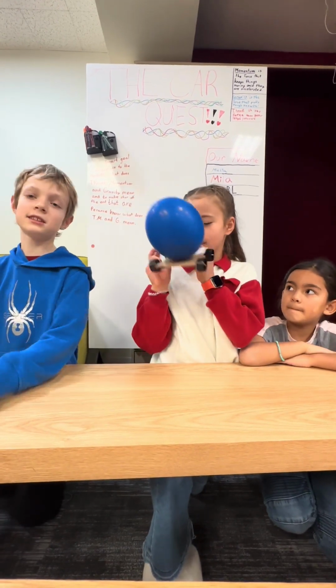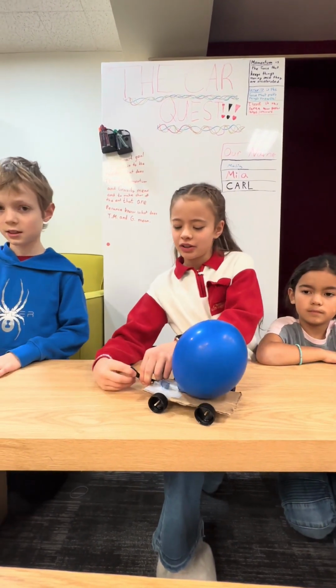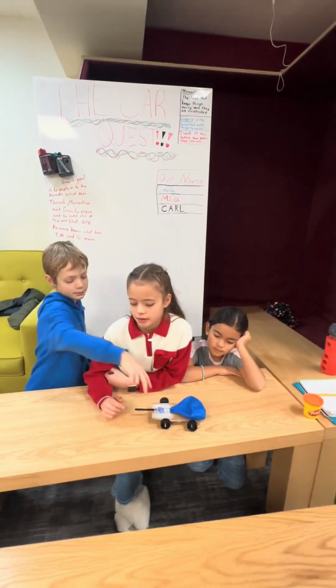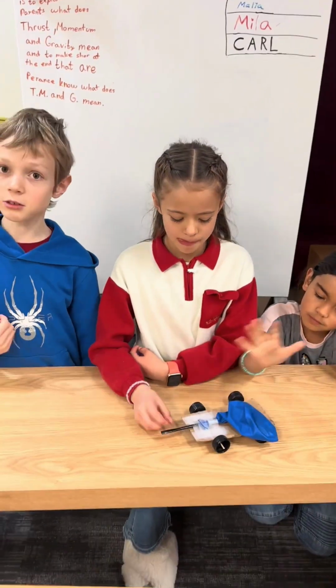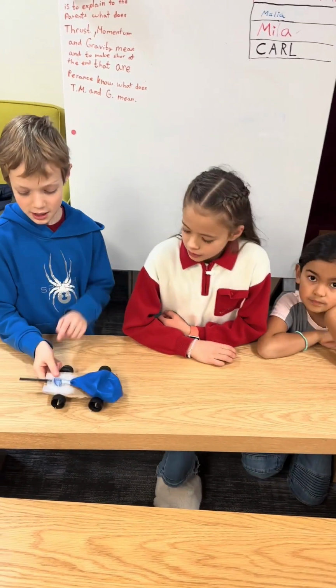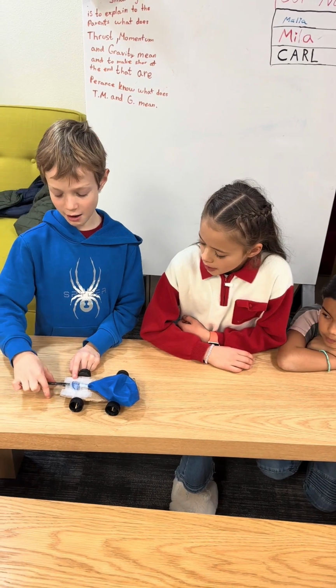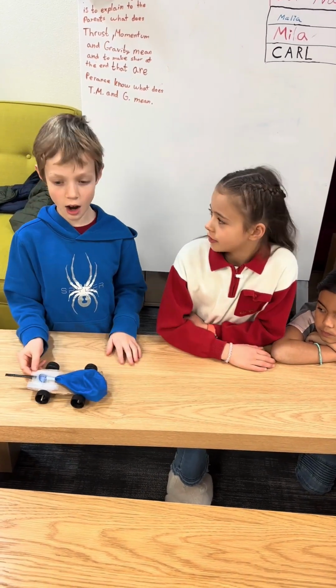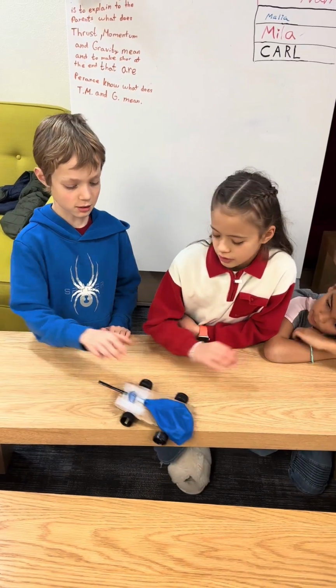Here's a demonstration from Mila. So the thrust is what comes out of the straw, and this demonstrates Newton's third law: every action has an equal and opposite reaction. You see, the air comes out this way, which is the action, and then the opposite reaction is that the car goes forward.